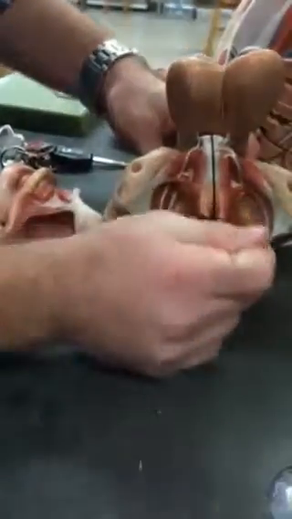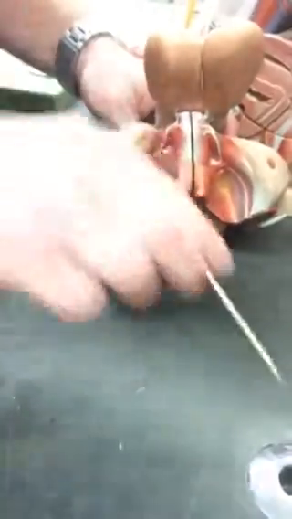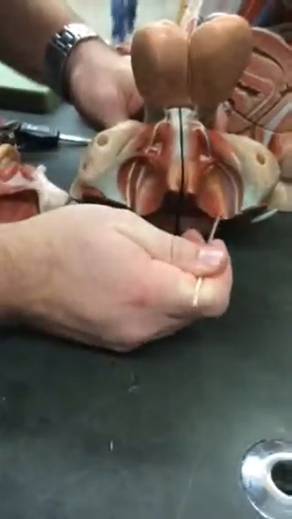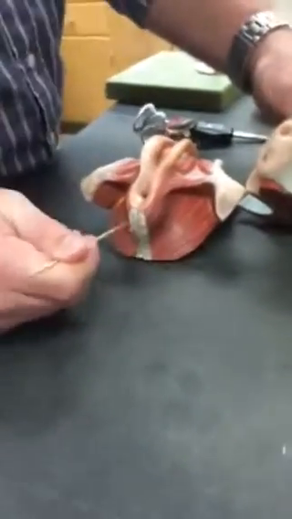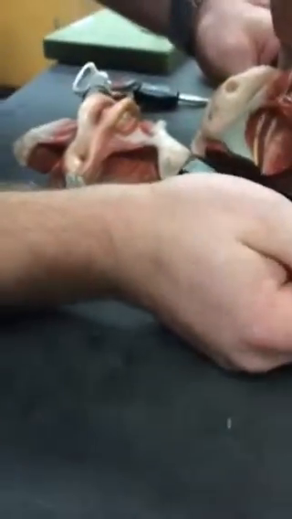So here's male versus female. These muscles back here that go kind of posteriorly from the anus, those are the levator ani muscles. Levator ani. Those guys. And that's what these are. They're bigger because of childbirth, right? Right.